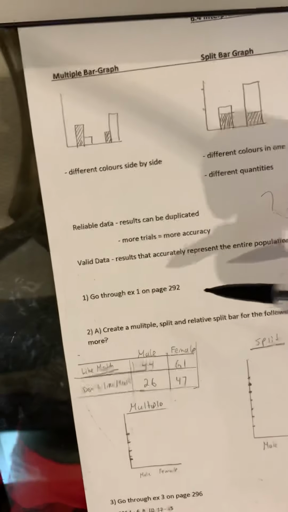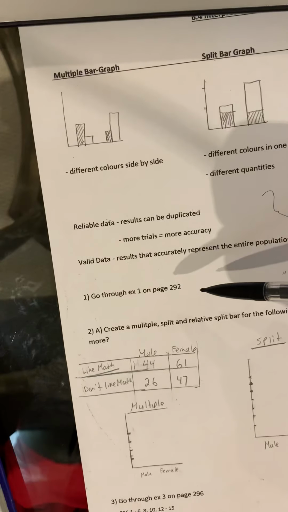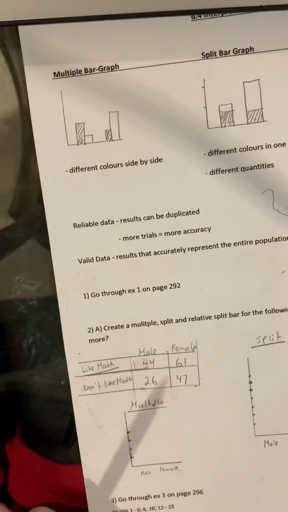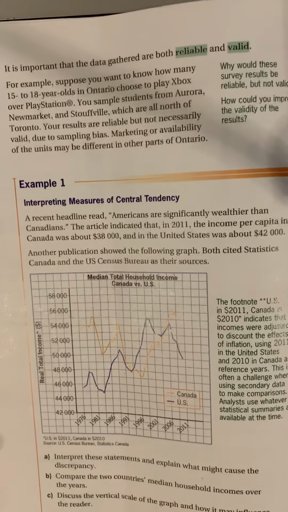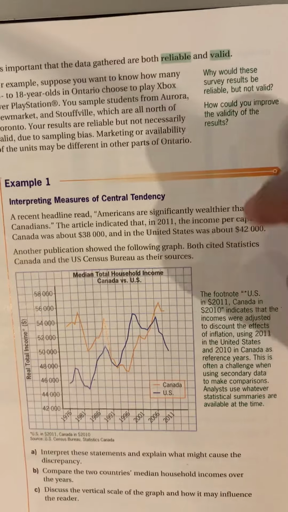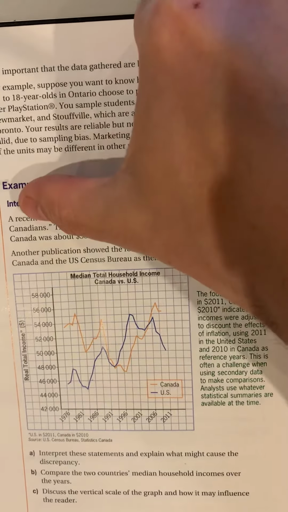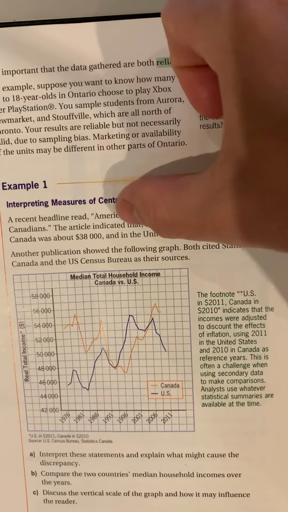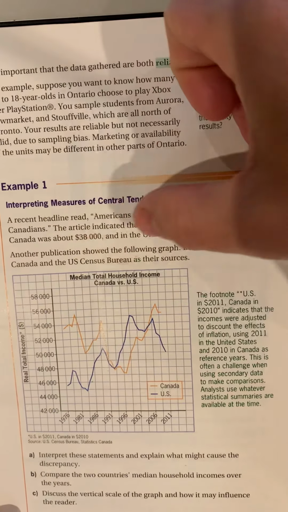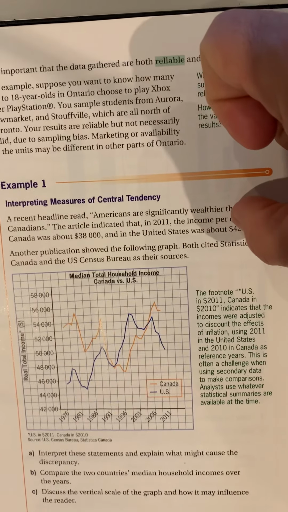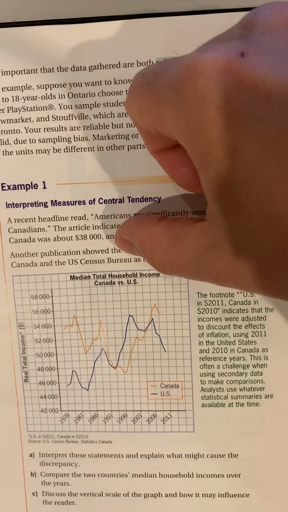Okay, so the first one we're going to go through is page 292, example 1. Number 1 says interpreting measures of central tendency. Here it says, in a recent headline, Americans are significantly wealthier than Canadians. It shows that in 2011, the income per capita, per person, in Canada was 38 and the US was 42. Then a separate publication came out and showed this graph here.